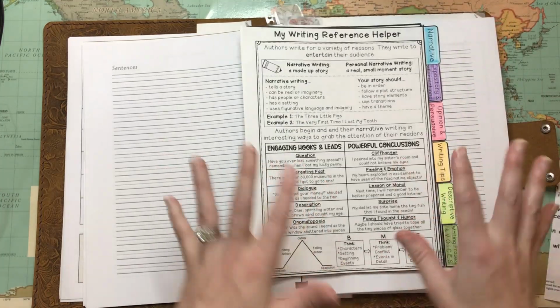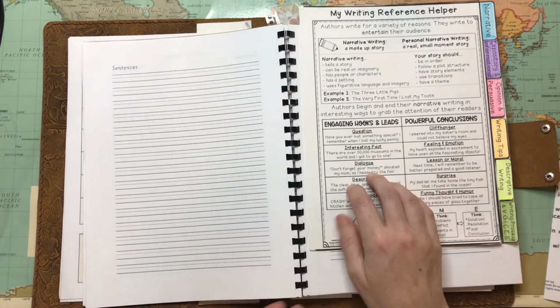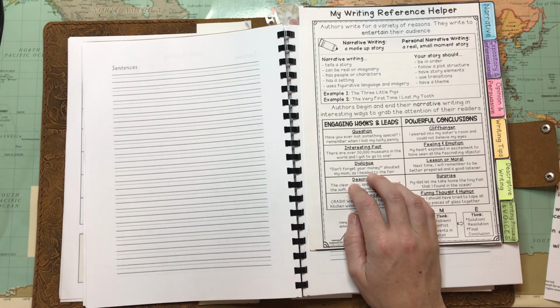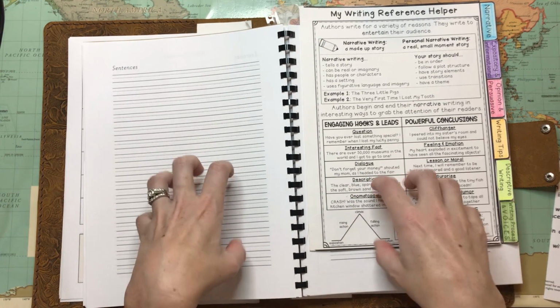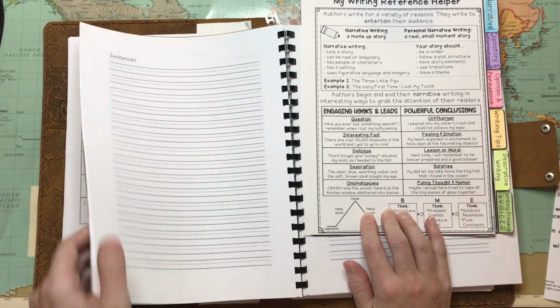But anyways, I highly recommend this resource. I love it. I think it was pretty cheap. I can't remember. It's been so long ago that I bought it. But yeah, I will include that in there. This is great to put with any writer's notebook.